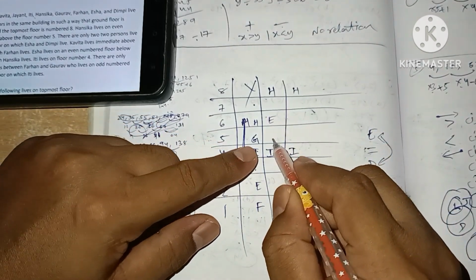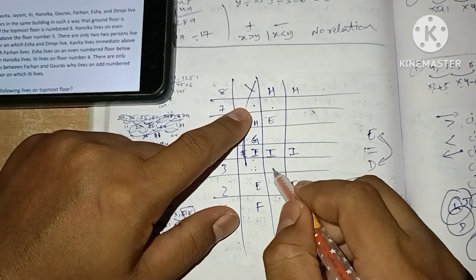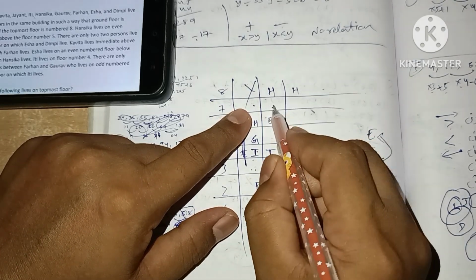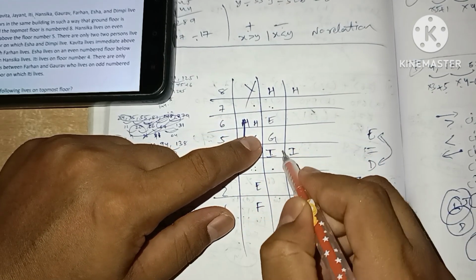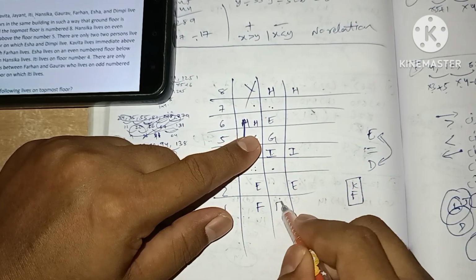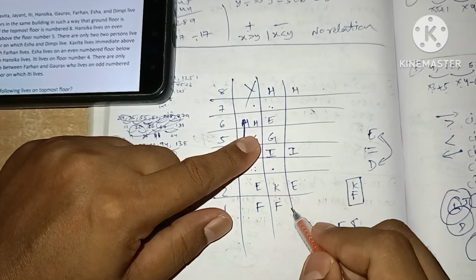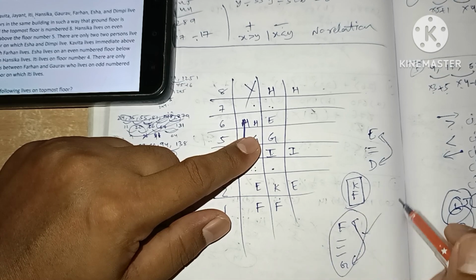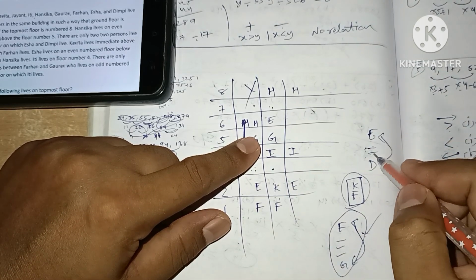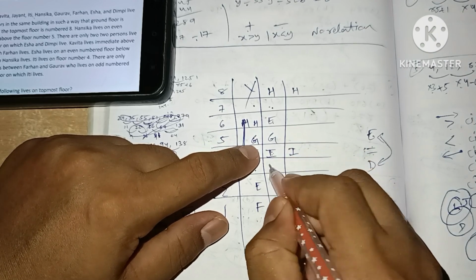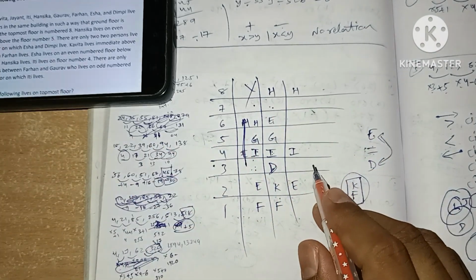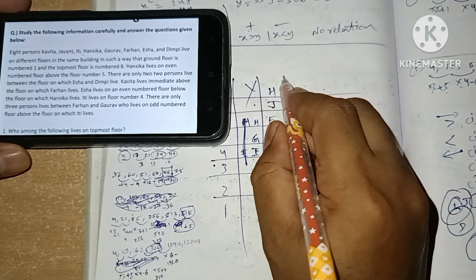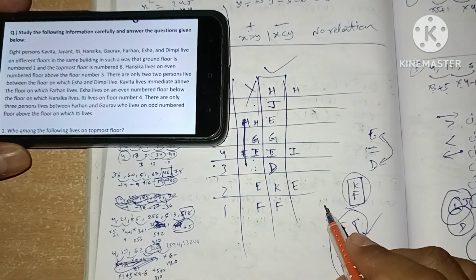Let's see, if we place G here, 1, 2, 3, F place is here. F and K are immediate, so we cannot write G from here. Let's take G here, 1, 2, 3. This is the place for F. F and K are immediates. This one is completed, this is also completed. Now we have E, 1 to D. E is here, 1, 2, this is the place for D, and we are left with only J. So this is the place for J. This is the solution we got for our puzzle.